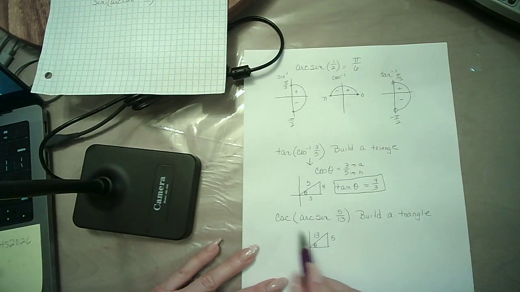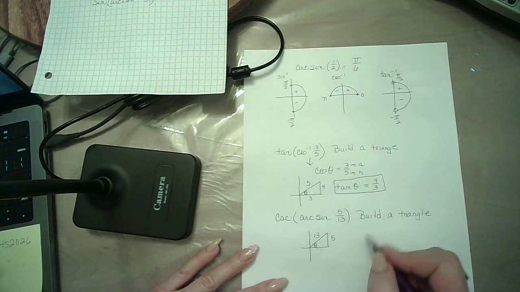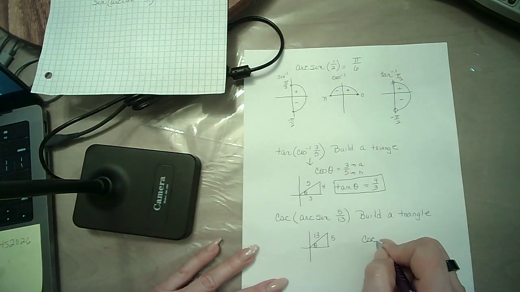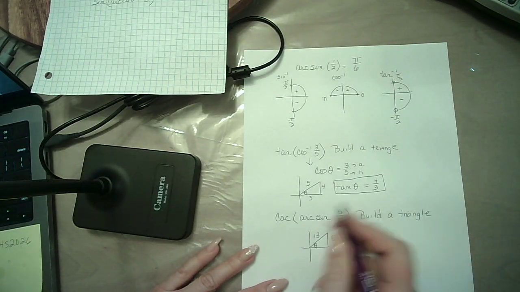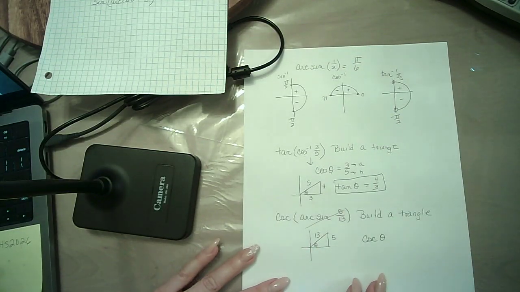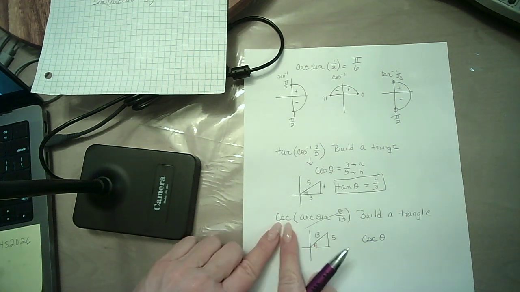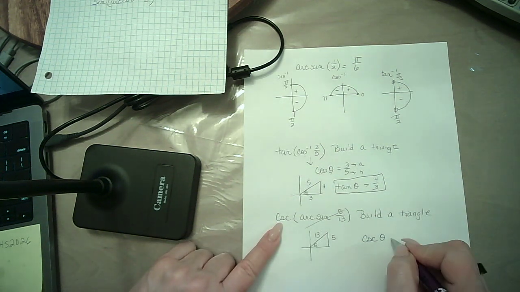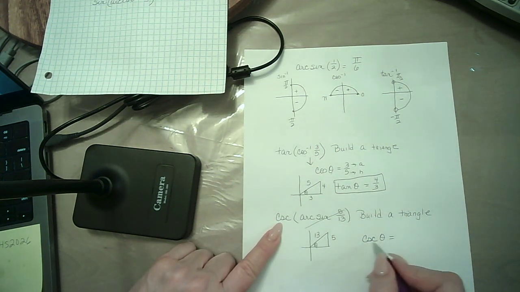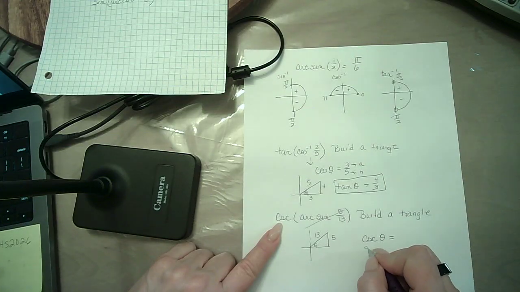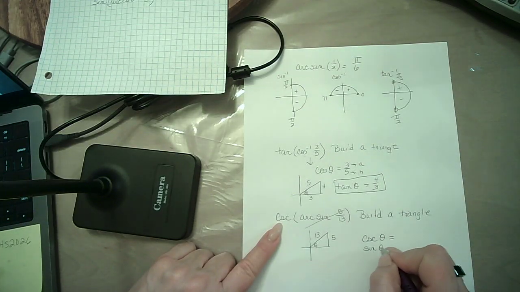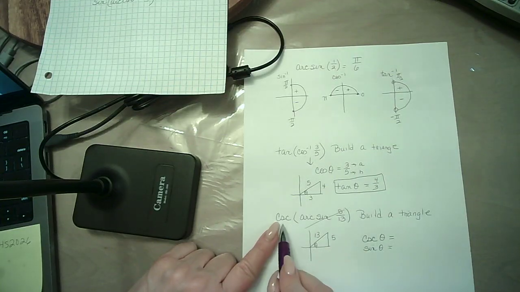All right. And now I really don't care what this angle is. Because I need to find out what the cosecant of that angle is. Once I solve this, all I really want is to find the cosecant of that angle. Well, we can't find the cosecant until we find the sine. Oh, look how easy this ended up to be. I already have the sine.